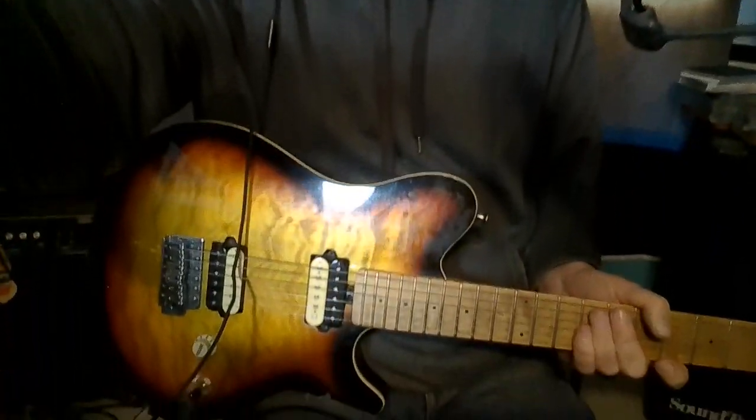Last time we talked about what I call the Ace Frehley chords, which is basically just the C shape from the CAGED pattern, right? So we're going to add to that, but I want to add this concept. This is what I'm hoping we'll learn out of this.